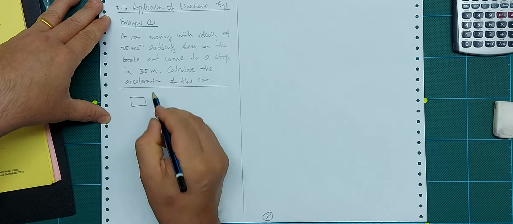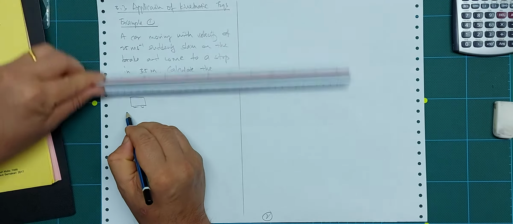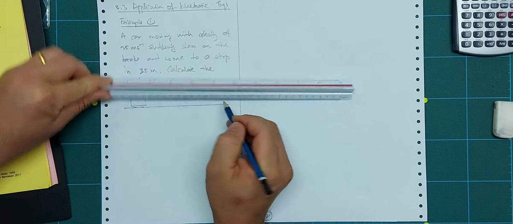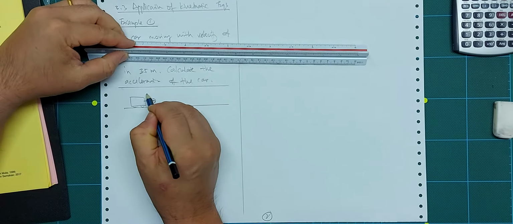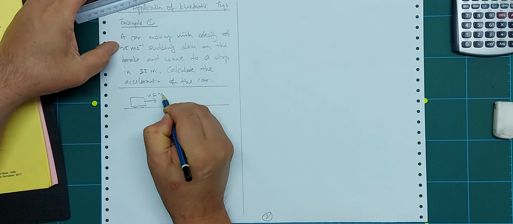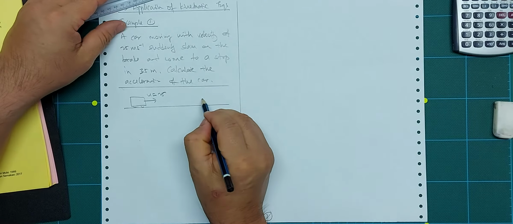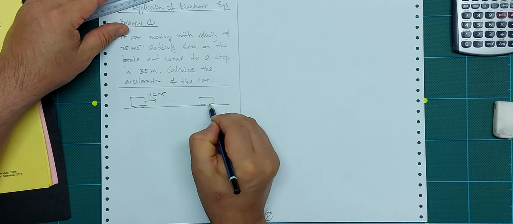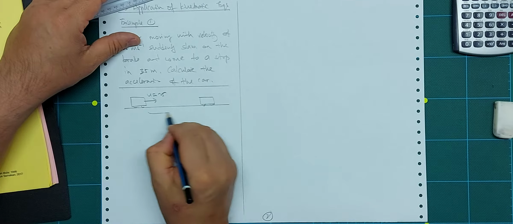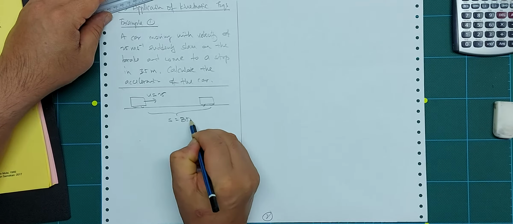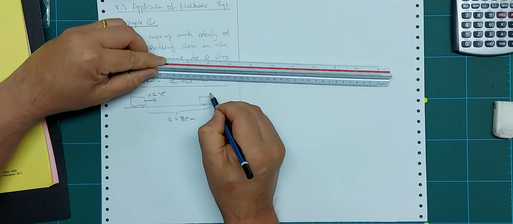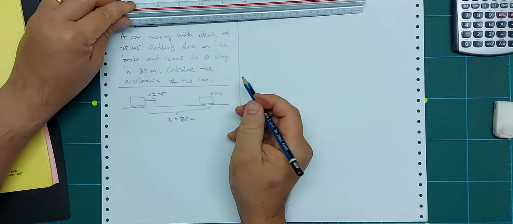This is a car on the road, moving with initial velocity u equal to 25, and then it comes to a stop in a displacement of 35 meters. When it comes to a stop, v is equal to 0.